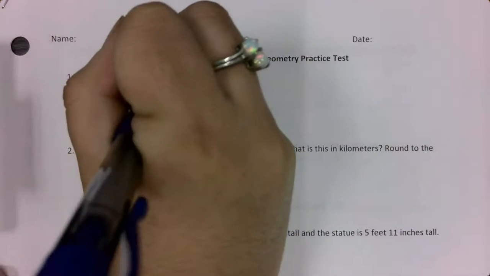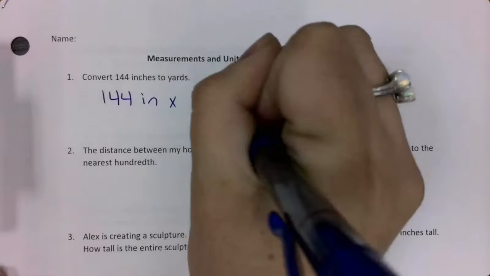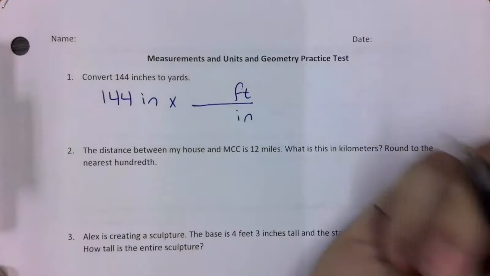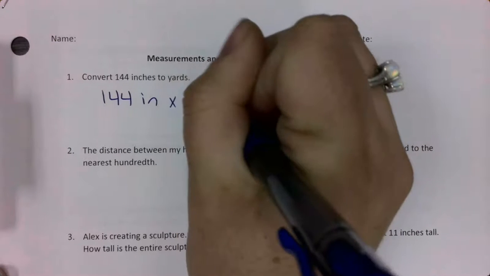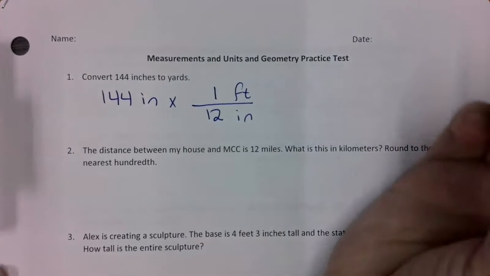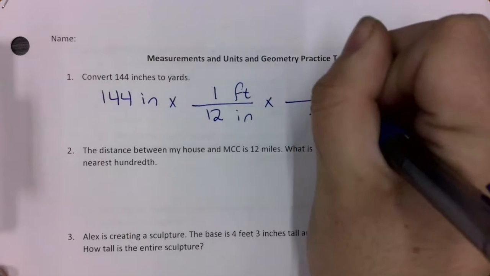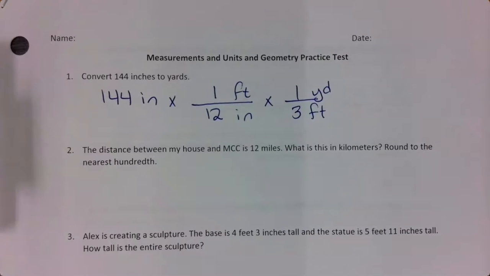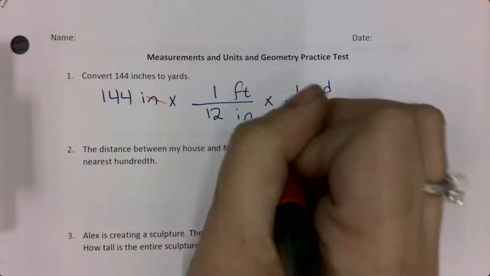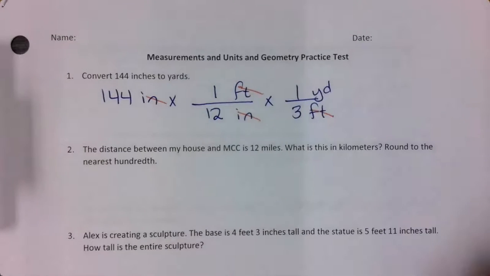I have 144 inches. I know there are inches to feet. So I'm going to set it up with the inches on the bottom because I want to cancel this out. I'm going to have 12 inches in 1 foot. And then I can go from feet to yards. There are 3 feet in 1 yard. And then if I go through, I want to make sure my units cancel out. So I have inches on the top and bottom, feet on the top and bottom, and I'm left in yards.